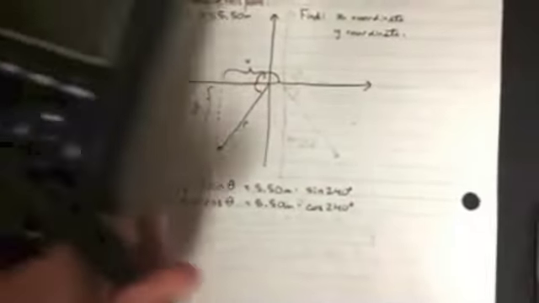And now we put in our values. So we get 5.50 meters times the sine of 240 degrees. Make sure your calculators are in degrees. And for the other one, we have the cosine of 240 degrees. Now we're going to calculate this on our calculator.